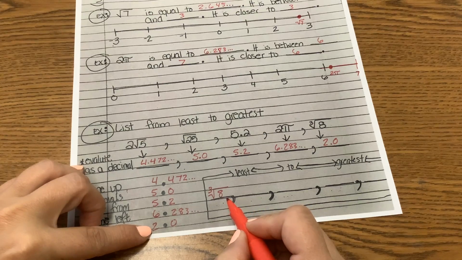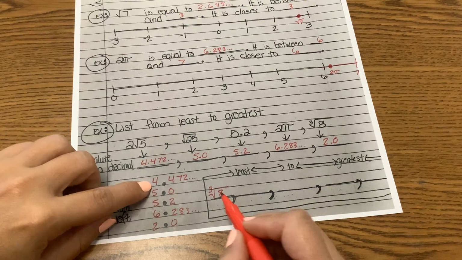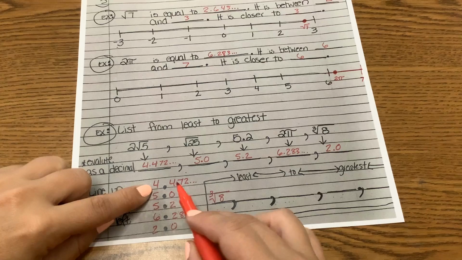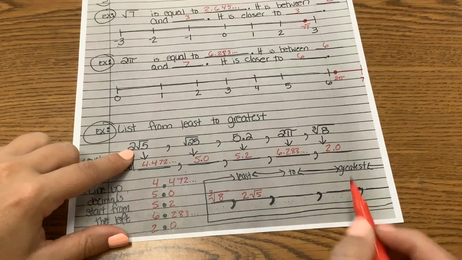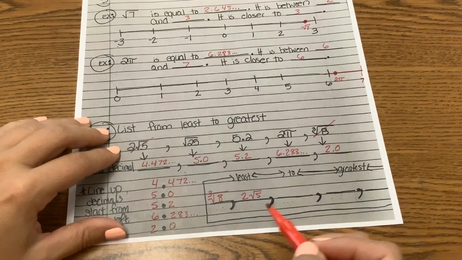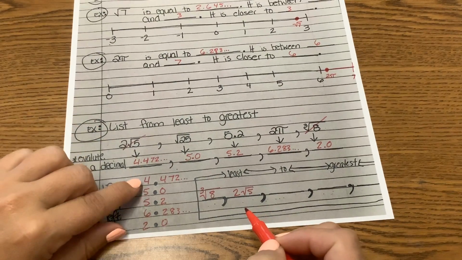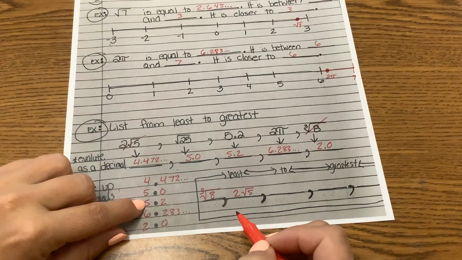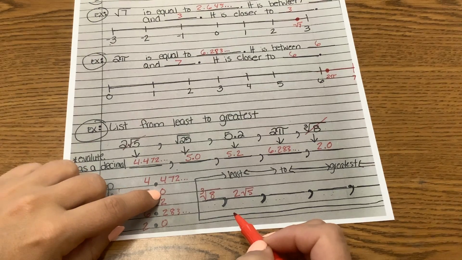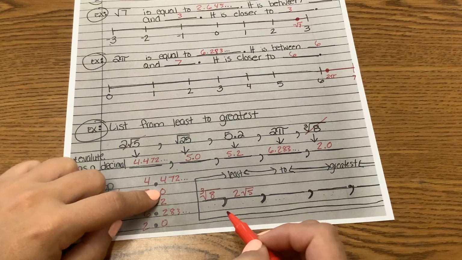Our next smallest value has a whole value of 4, so 4.472, which is actually 2 root 5. So we've got that one and that one taken care of. Then we have 2 whole values of 5 here. The smaller one is the one that has a 0 in the tenths place.